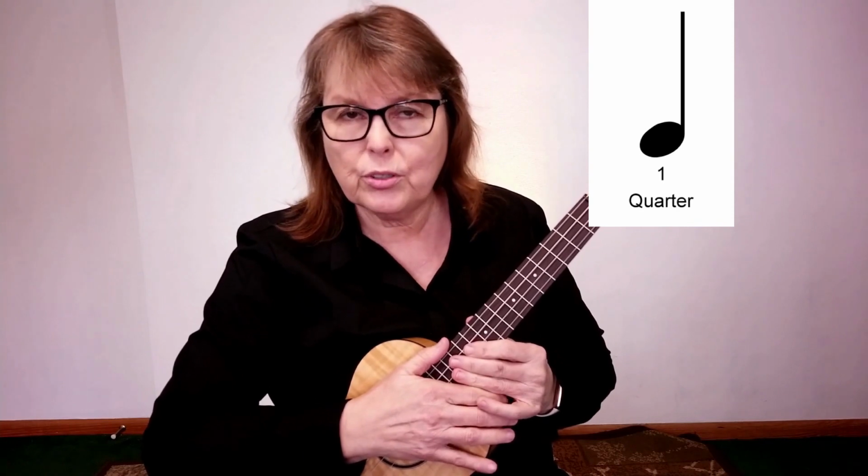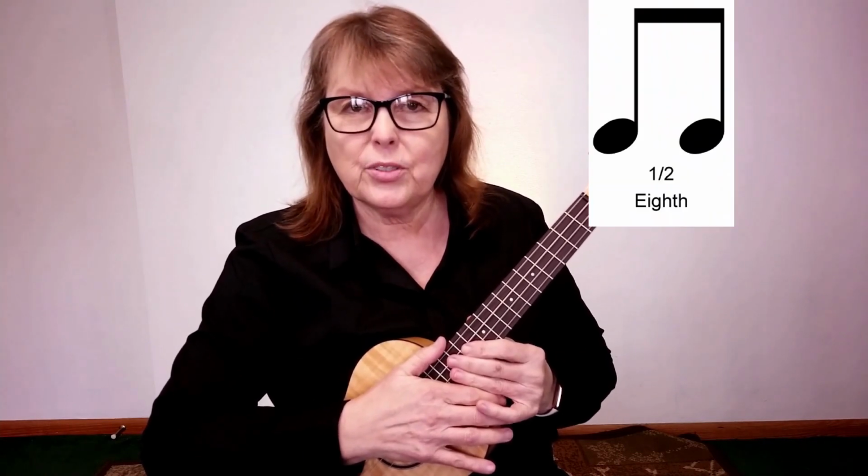Now we're going to talk about eighth notes. We've talked about whole notes, which get 4 counts, half notes, which get 2 counts, quarter notes, which get 1. Now we're going to have eighth notes. And eighth notes get half of a count. So if you put 2 eighth notes together, you end up with 1 and a half. And you shorten that by saying 1 and.